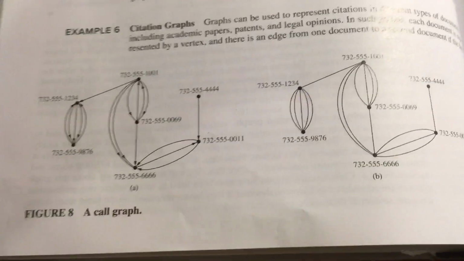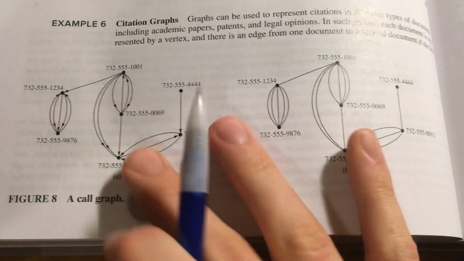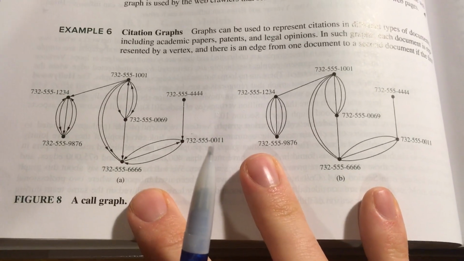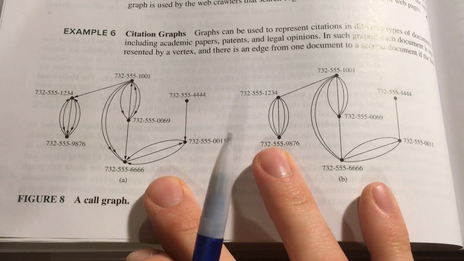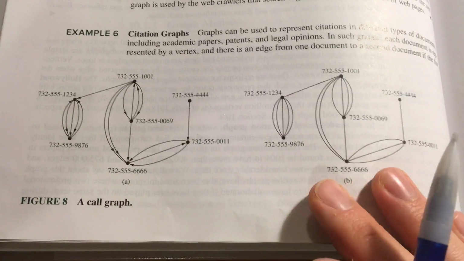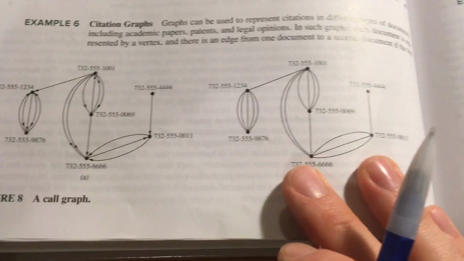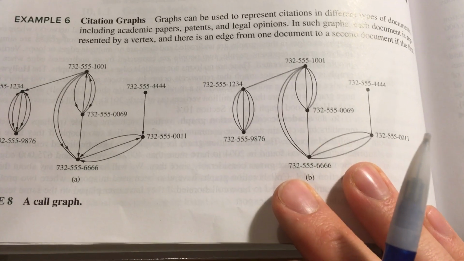All right. So just as another example of when you might want to adjust how sophisticated your model is, here we have two different graphs that represent calls made between phone numbers. The one on the right contains less information than the one on the left, because this is saying these are the calls that were made. These are just undirected edges.